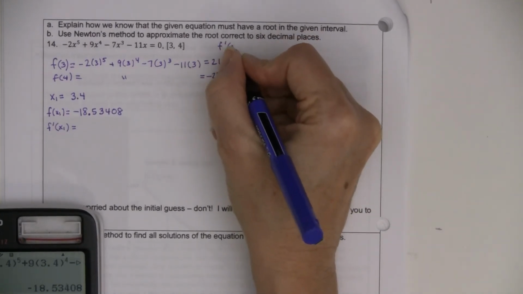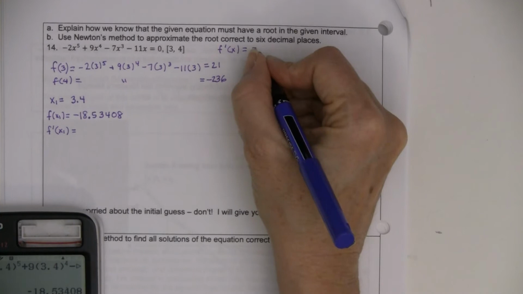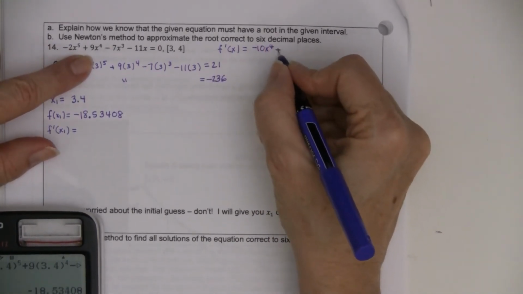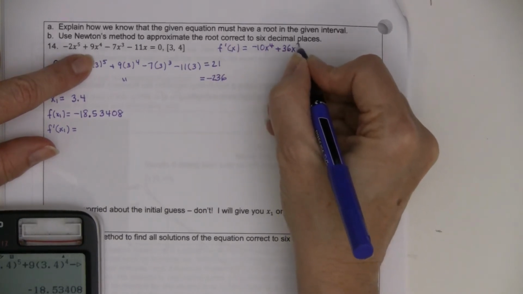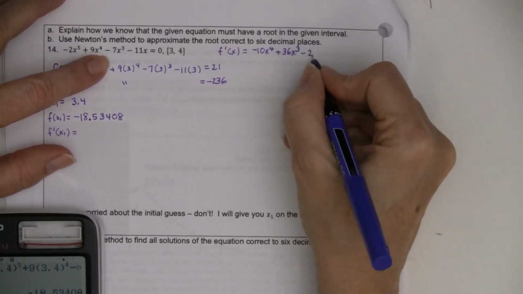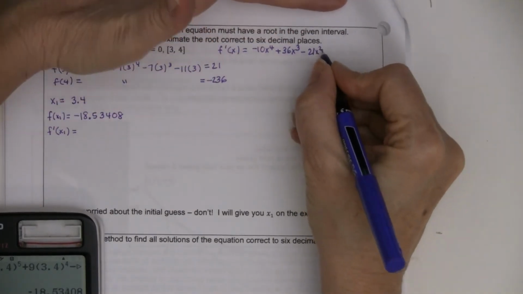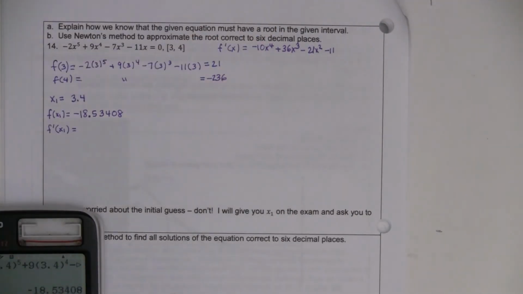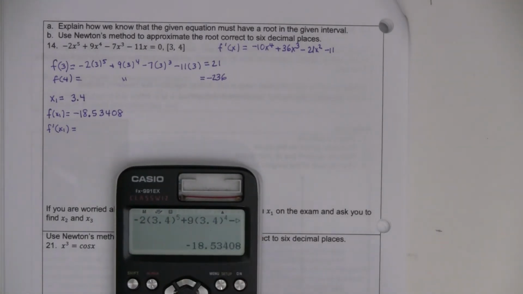So f prime at x equals, is it negative 10 x to the fourth? I really miss my friends that help me and keep me on track and make sure that I don't make any boo-boos. Doing these by myself, knowing that I could make a boo-boo at any moment and not have someone say, hey, wait a minute, you need to be more careful right there, or you made a sign error, or are you sure, has been pretty obnoxious. Okay, so I miss you, I miss you, I miss you.